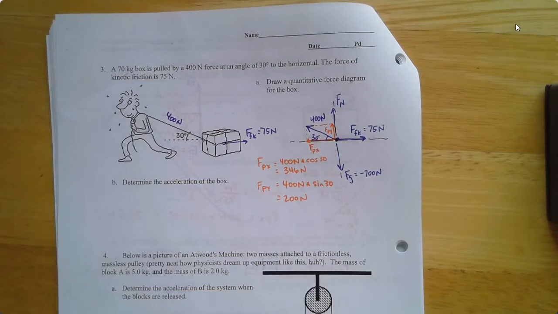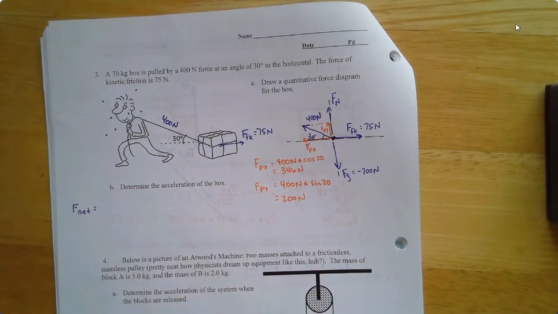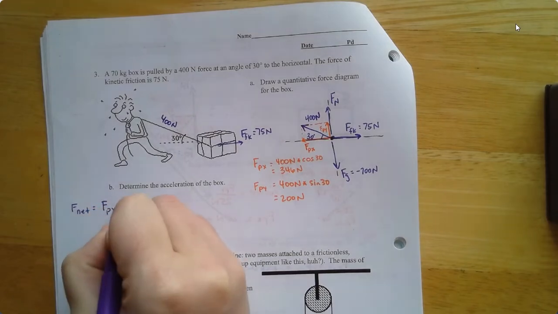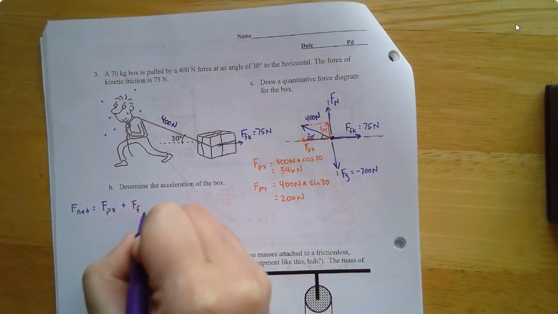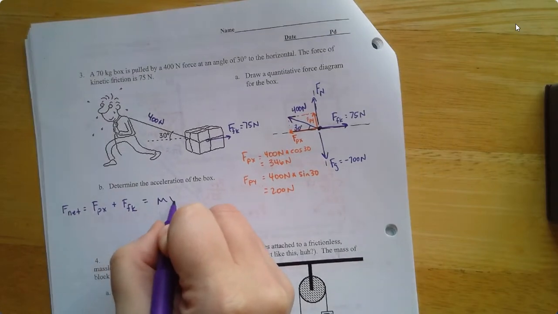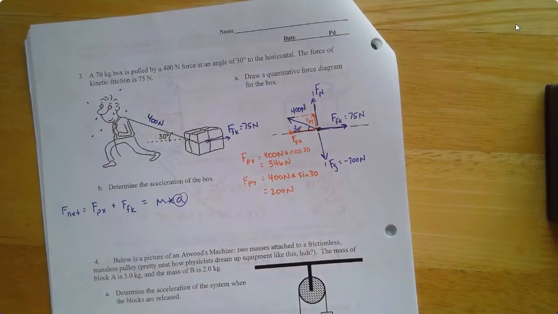Next, it says determine the acceleration of the box. I'm assuming that they're talking about the acceleration in the horizontal direction because my box isn't going to all of a sudden start lifting up off the floor. So in order to figure that out, I need to use a net force equation. So my net force is going to be the sum of the horizontal forces, which is going to be FPX plus F friction kinetic. And that's going to equal the mass times the acceleration of the box. And what we're solving for here is acceleration.